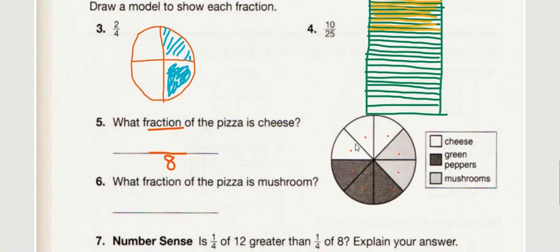Now how many parts are cheese? 1, 2, 3. Good. So 3 of them are, yes, cheese. So 3/8 of the pizza is cheese. Now what fraction of the pizza is mushroom? Will the total number of parts change? No, for sure not, because the total number of parts is still the same, which is 8 parts in total. How many parts are mushroom? 1, 2. Good job. So we have here 2/8 of the pizza is mushroom.